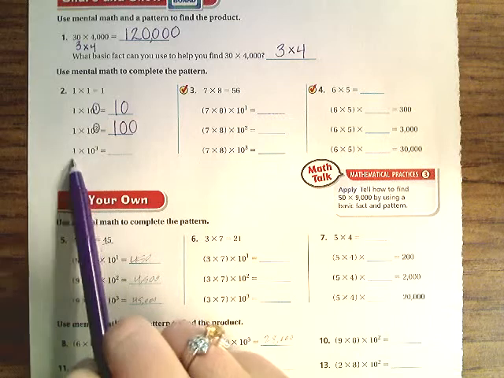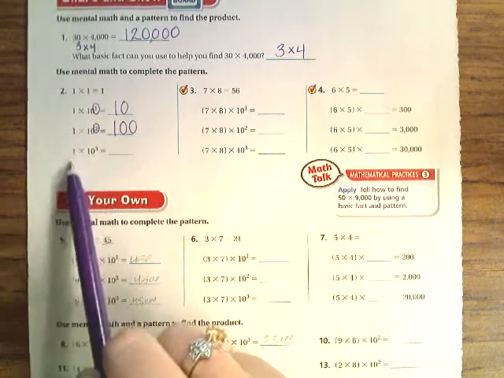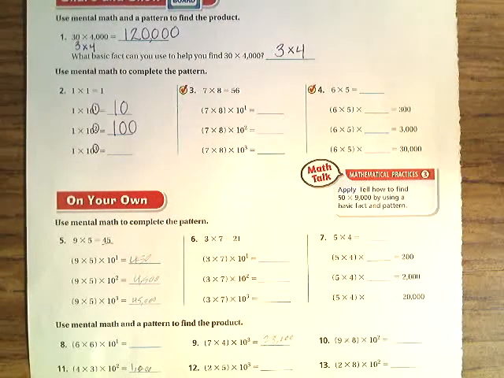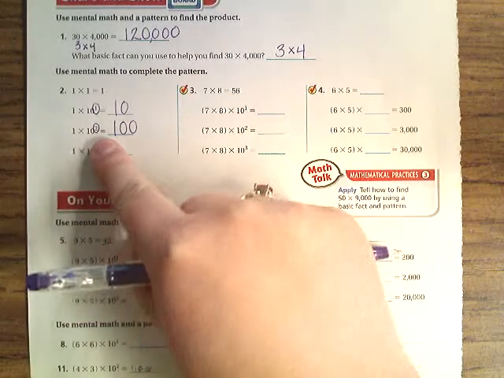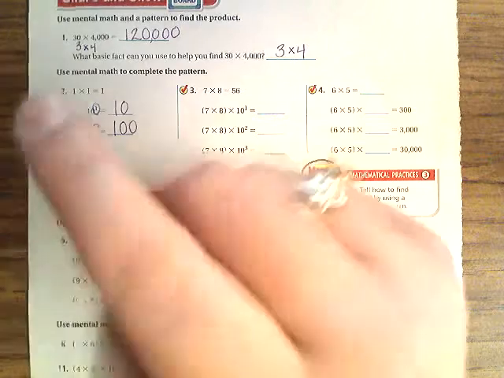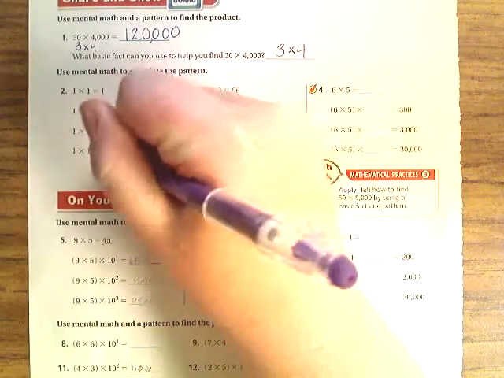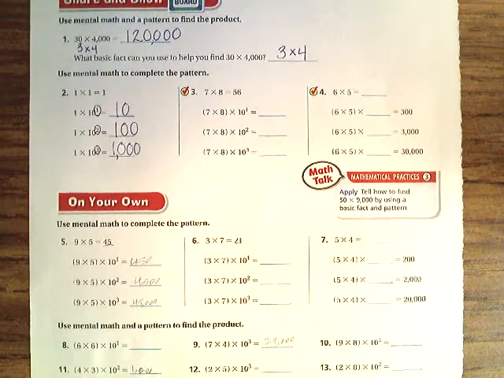And finally, 1 multiplied by 10 to the third power. We're going to look at it and we're going to say, okay, we are going to be adding 3 zeros to this problem, okay? But first, we want to look at it and we want to cover up the 0 and the 3, and we want to look at it as 1 times 1, which is just 1, and we add 3 zeros to the end, which gives us an answer of 1,000, okay?